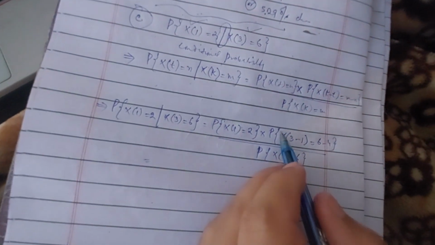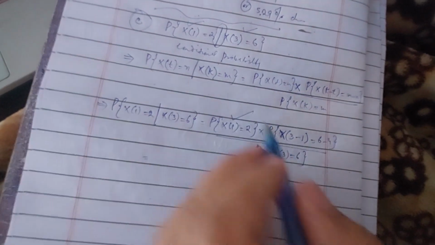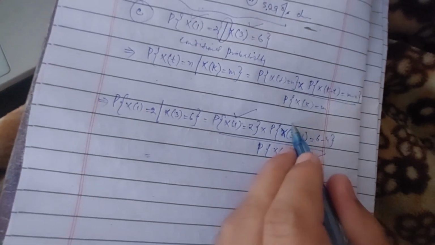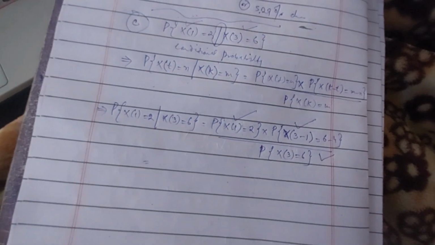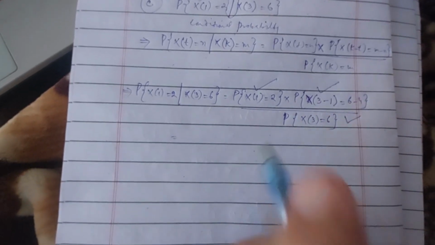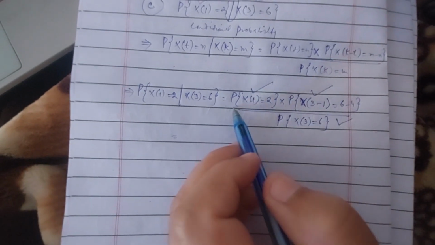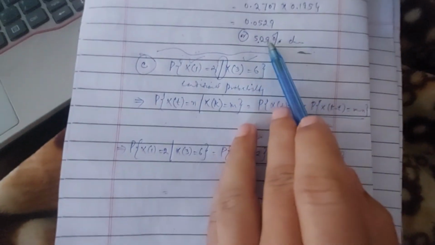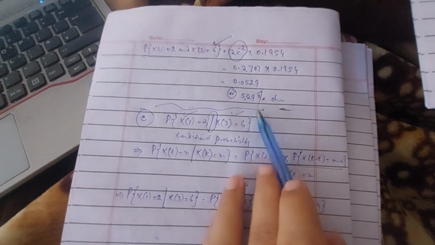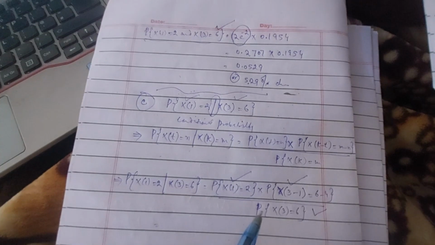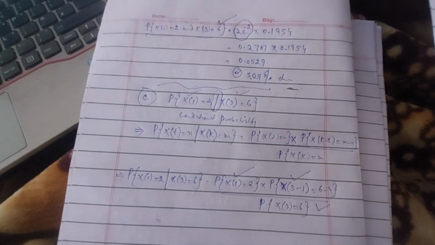Okay, now among these 3, this is simple, this is also simple, and this is something that we need to understand. So the upper one, the numerator, this part, we already found it over here, in part B. This one is already found, but I will find it again.